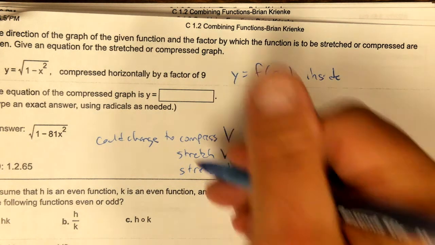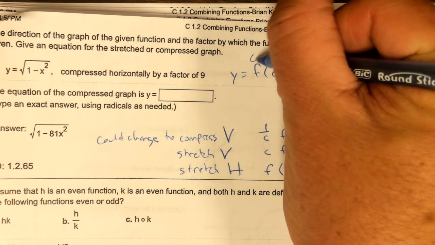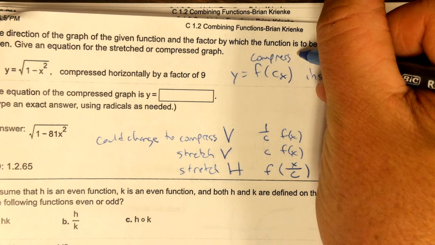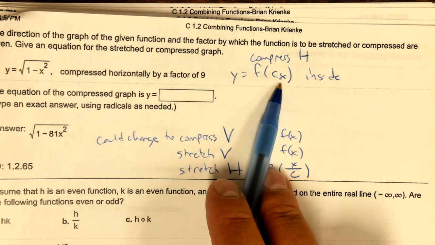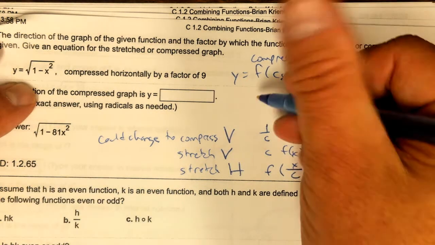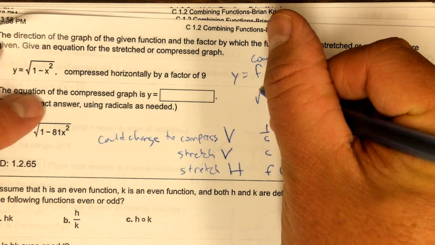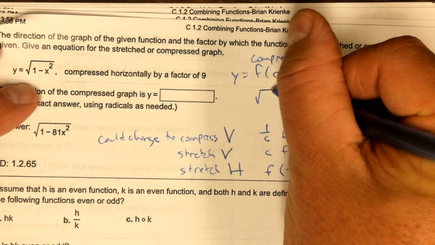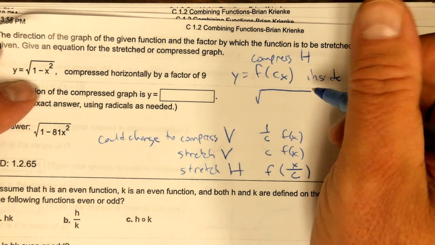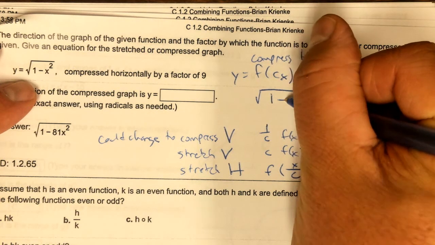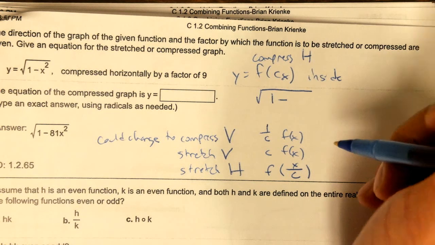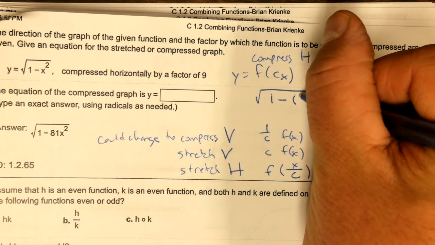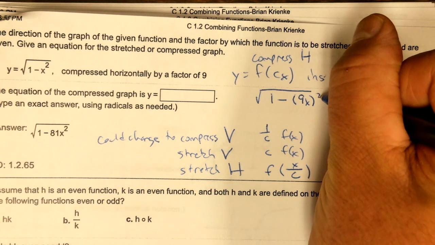And the one we're doing is compress horizontally. So that time the c is on the inside. Now, what that means is you're going to have your 9 underneath there. So you go square root of 1 minus, and then you would have 9x squared.